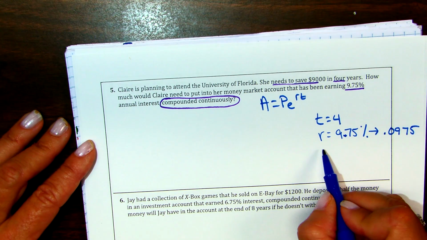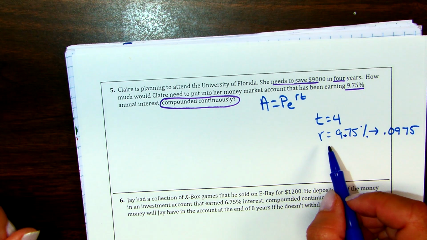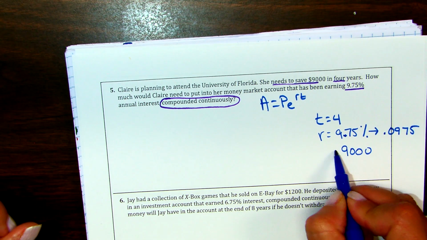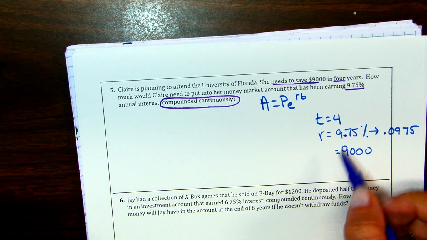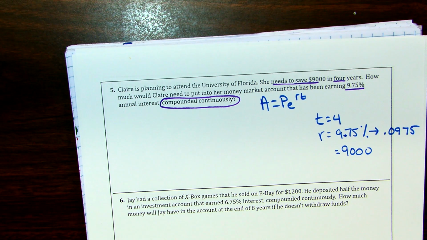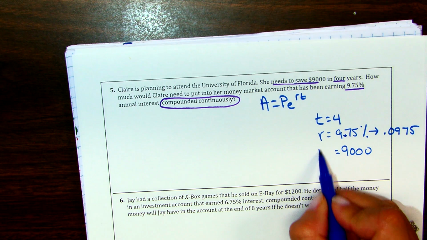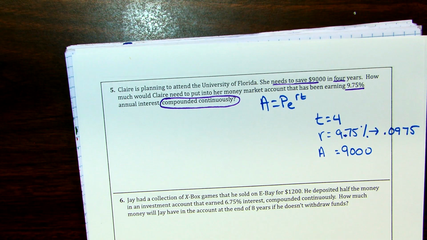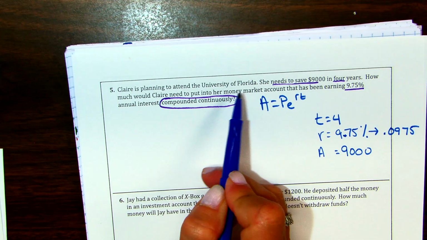And then we have one more number, right? We have 9,000. What is that? So, which one? P. Is it P? It's actually not. It's actually the amount she wants in her account. So let's read that second sentence again. She needs to save 9,000. How much does she need to put into it to get to that?